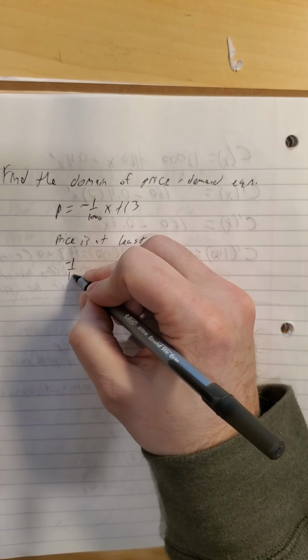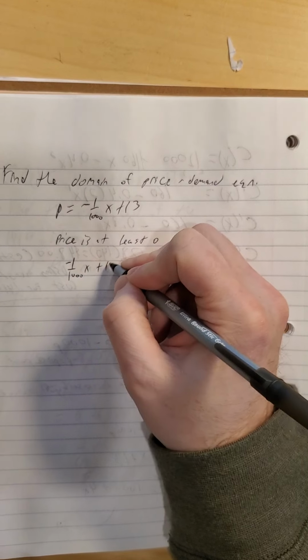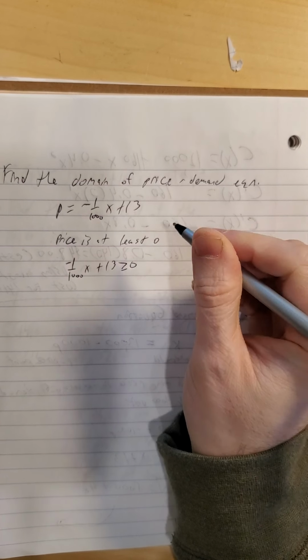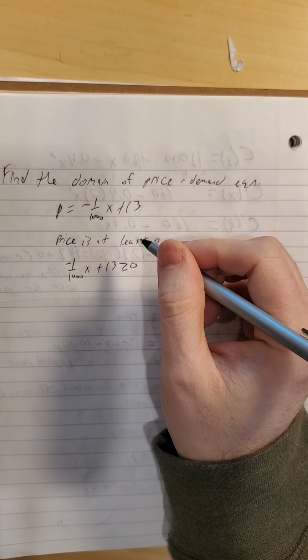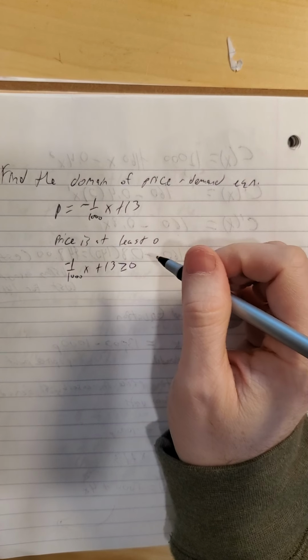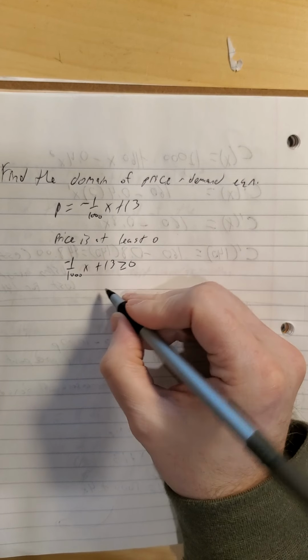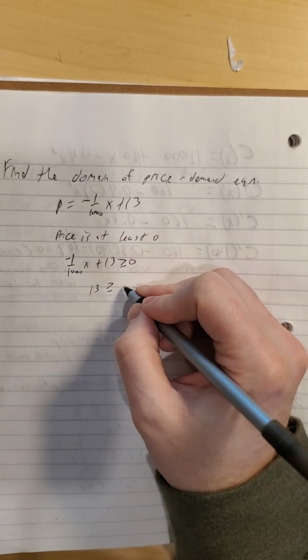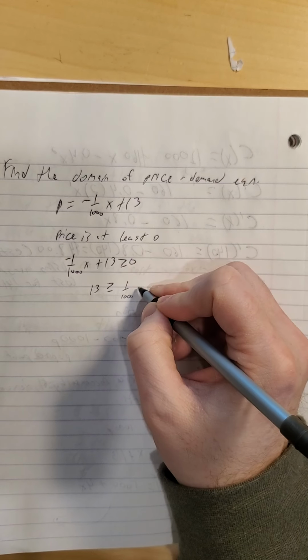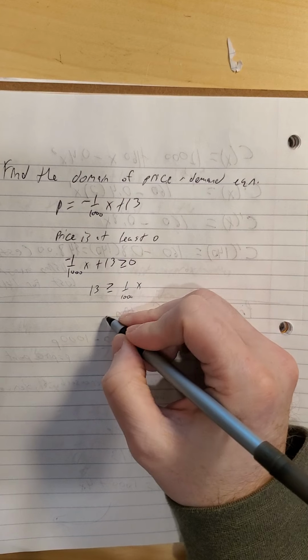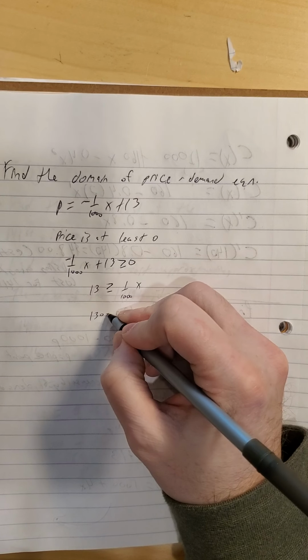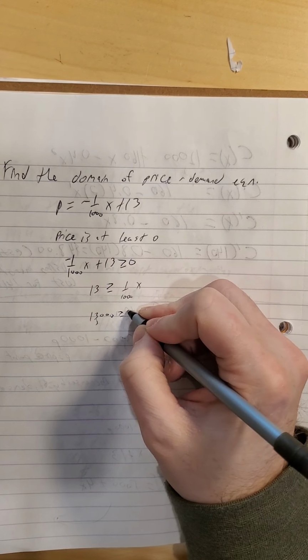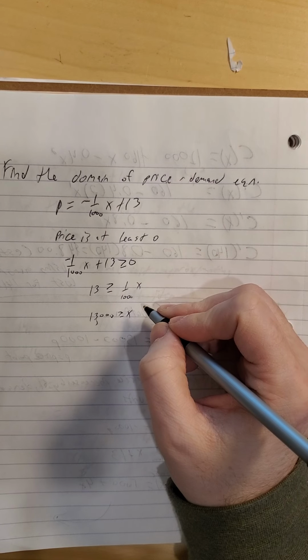So negative 1/1000th of x plus 13 is also then at least 0 by substitution. So let's see, 13 is at least 1/1000th of x. So 13,000 is greater than or equal to x.